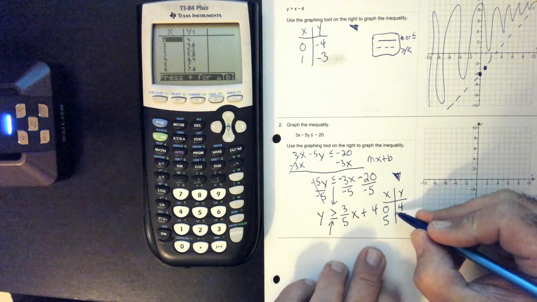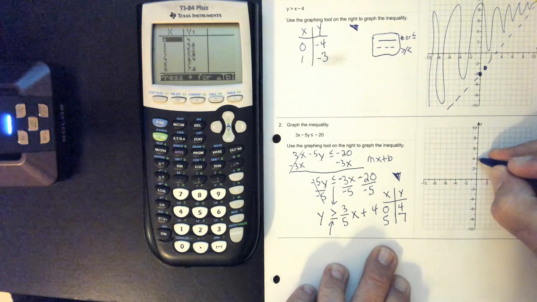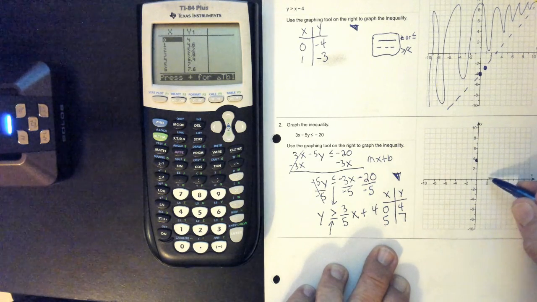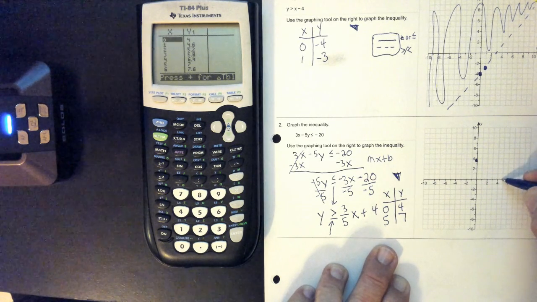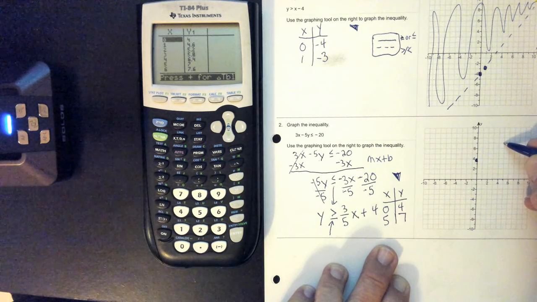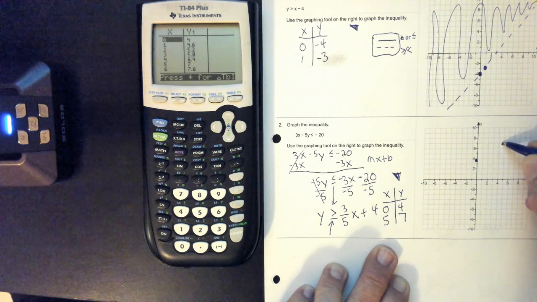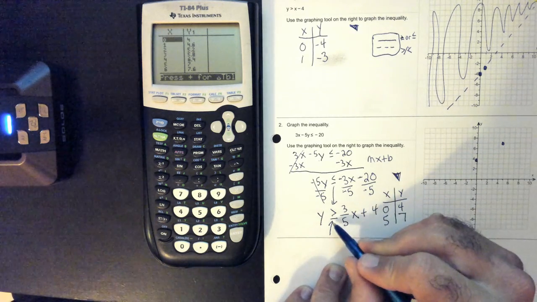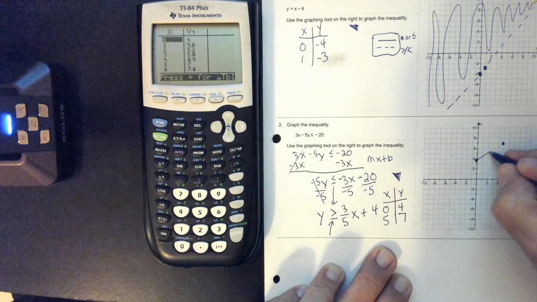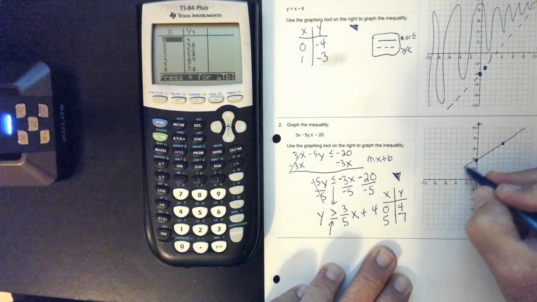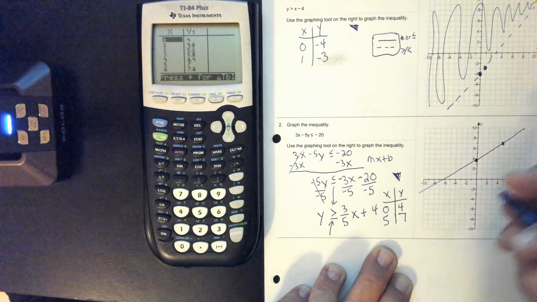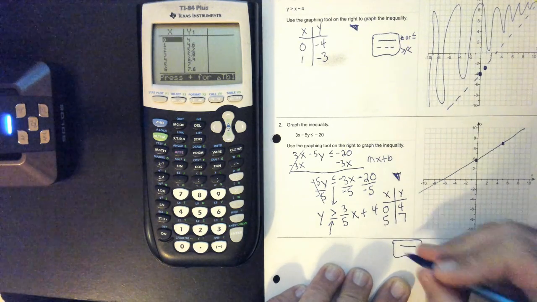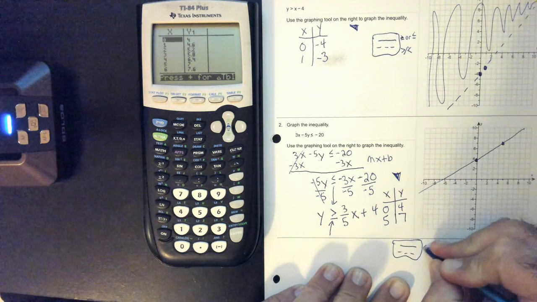Now, we're going to graph this. So let's find 0, 4. So 0 up 4. 5, 7 would be right 5 up 7. So I got my 2 points. Since there's an equal bar under that, this one's going to be a solid line when you use the tool. Remember, you're going to come to the box, pick the solid line, not the dotted line.